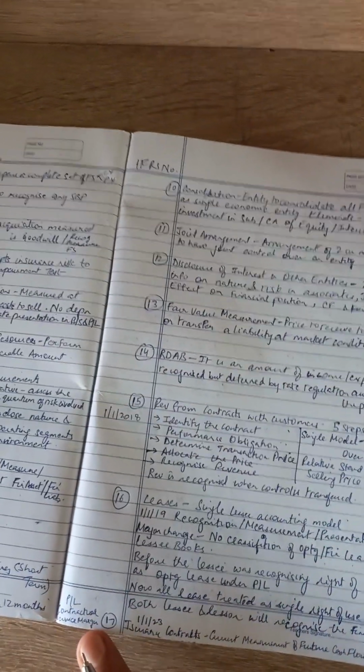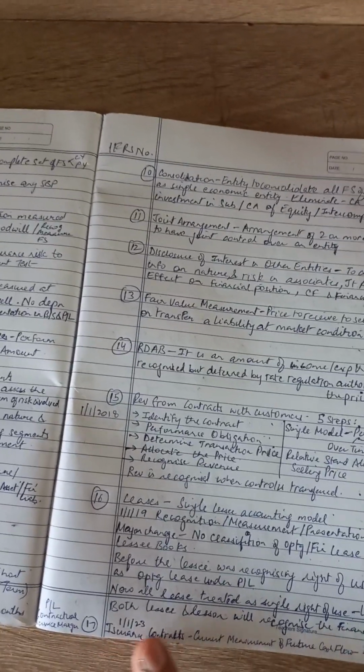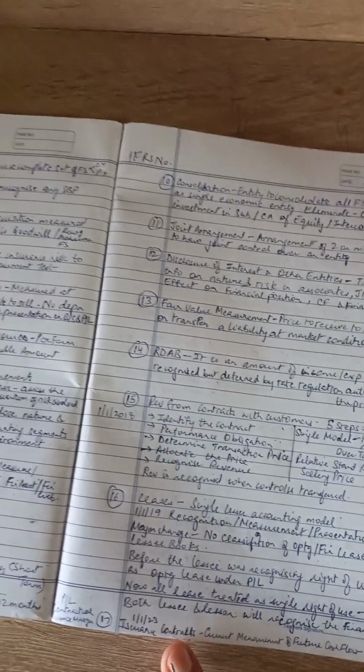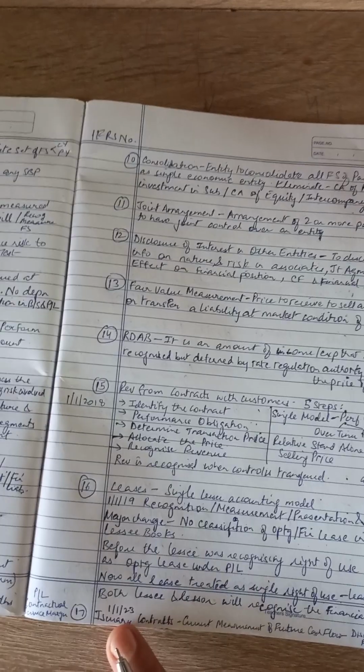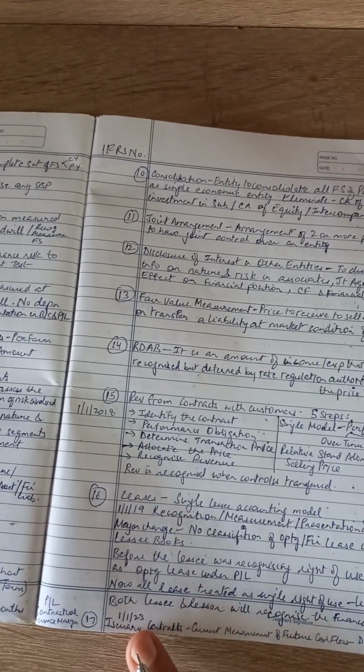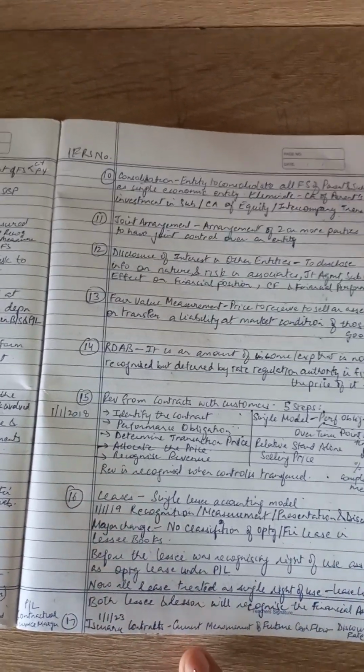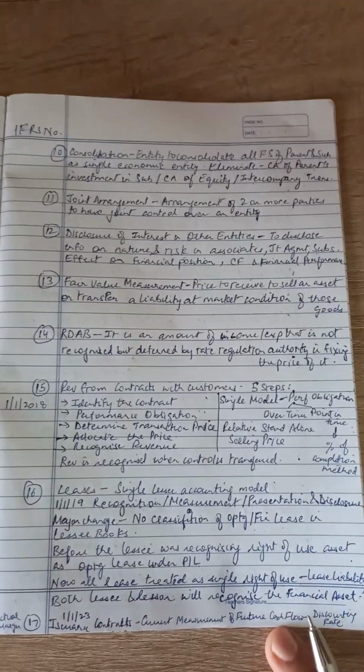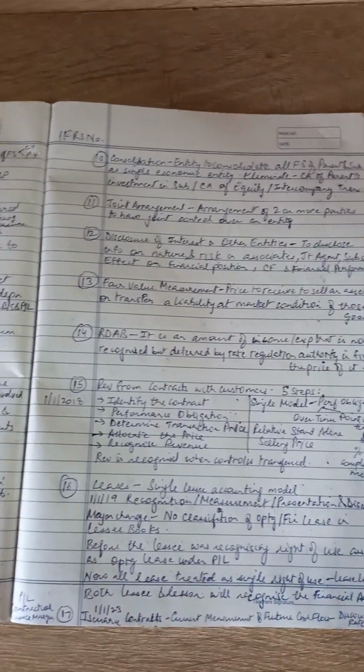Last but not the least comes the IFRS on insurance contracts. This has come into effect from 1st January 2023. It mainly speaks about current measurement of future cash flows. Here we use the discounting rate.